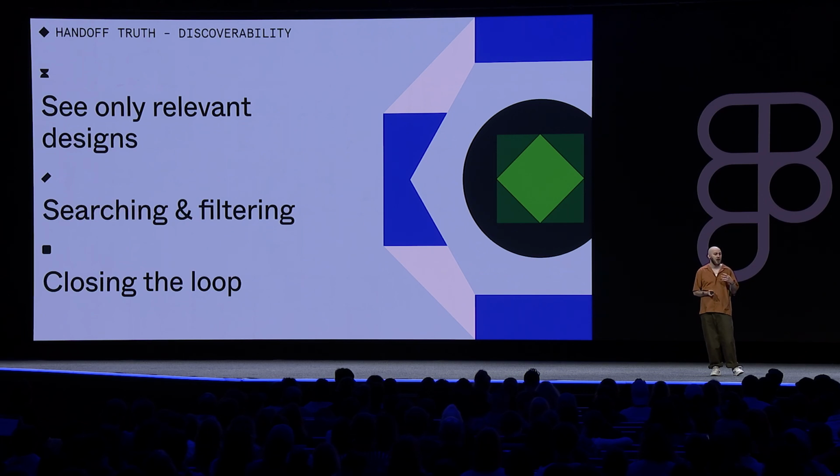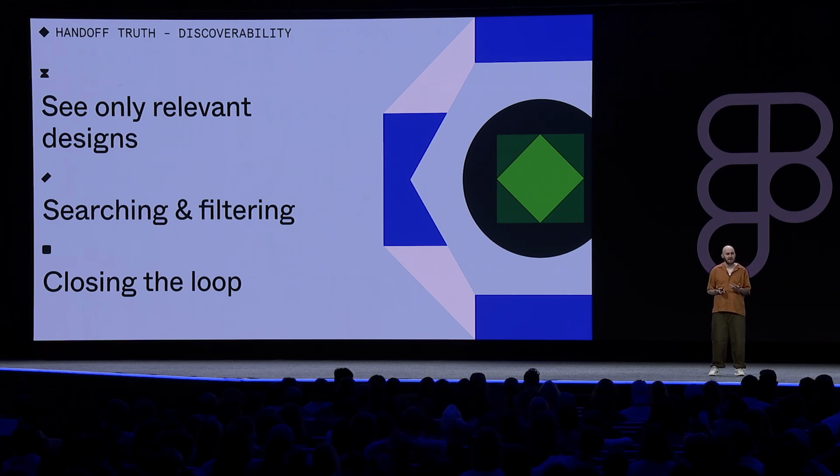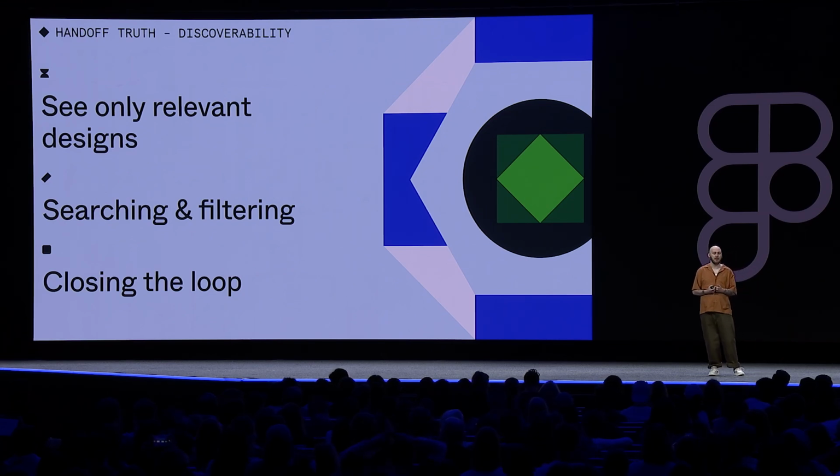The second is more tools for finding within that set of ready for dev designs exactly the design that you want. If you're like us, you probably have dozens of frames and sections that are marked ready for dev after handoff. Tools to search or filter within that set of designs would definitely help speed things up, especially for developers.